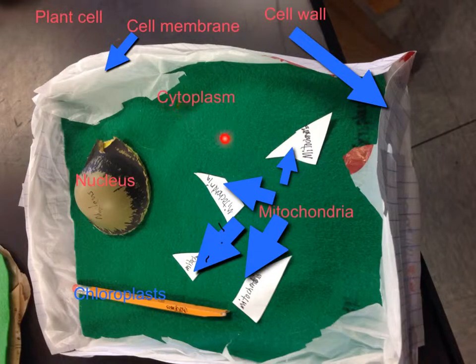But also, in the cytoplasm, little chemical reactions happen that are actually pretty useful for the cell. And the mitochondria are these little shreds of paper. Mitochondria create and store energy. They're in both plant and animal cells. Most of the stuff is, but yeah.